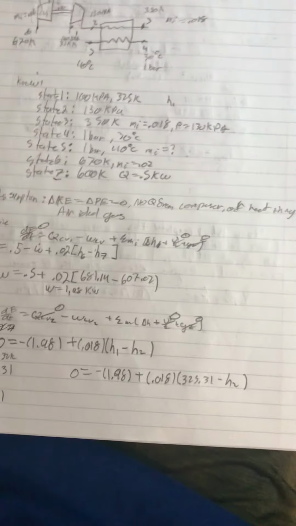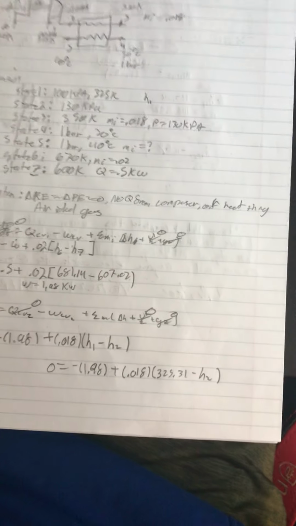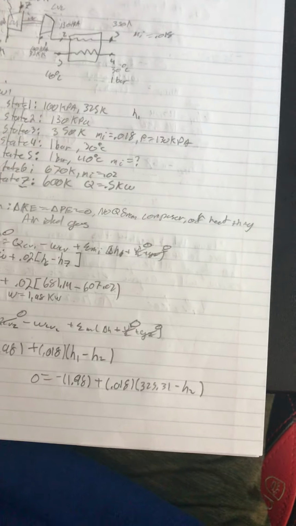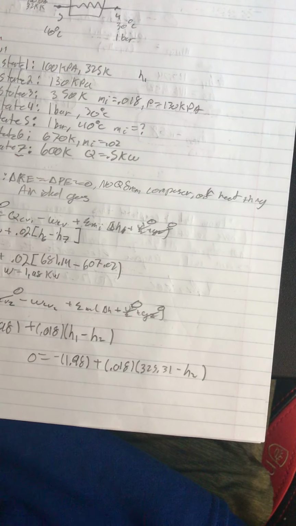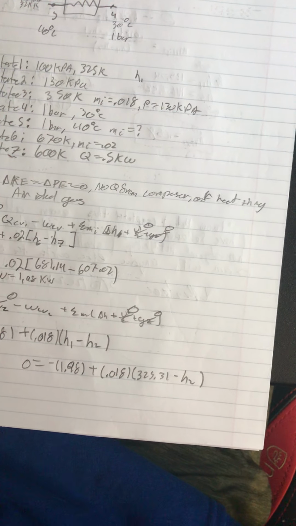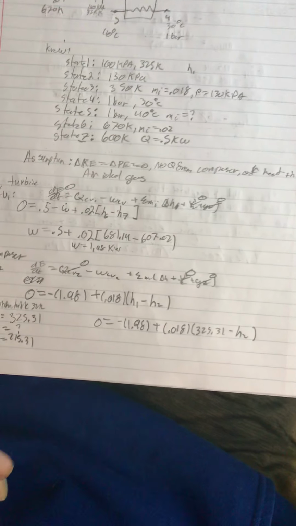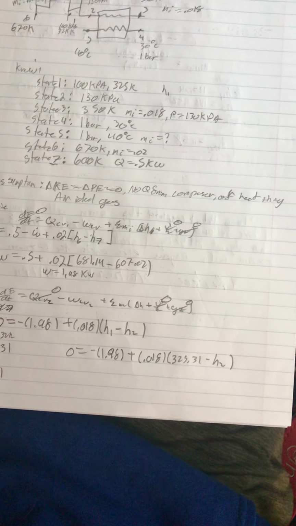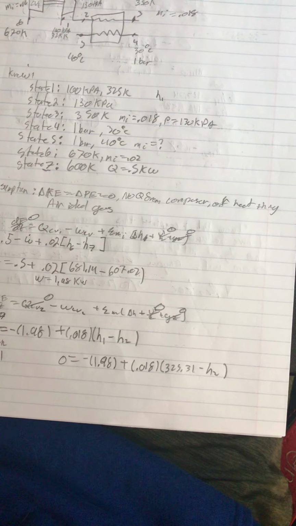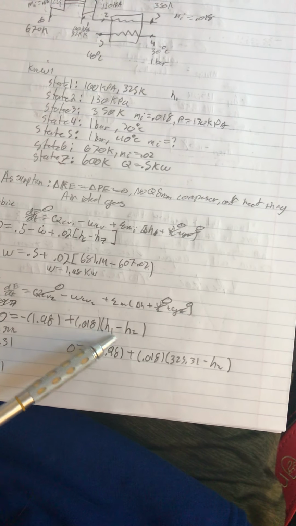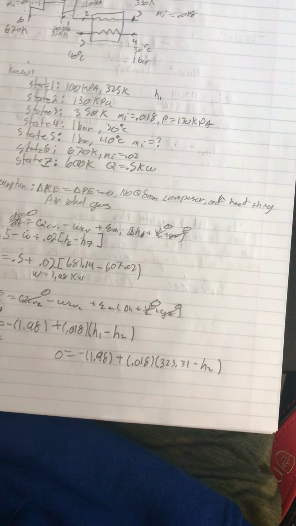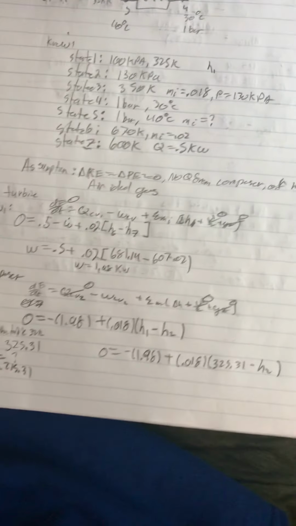We had to look at the table for water to see what the H1s and H2s were. You're able to find them because you're given the temperature and the pressure for both of them. Actually, you're finding for H2. This is what I did. We had H1, but we didn't have the temperature for state 2, so I wanted to find H2. I found H2 and got 215.